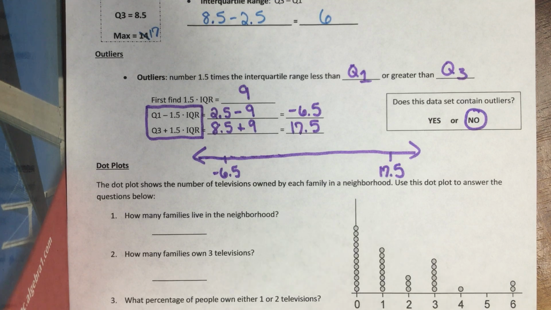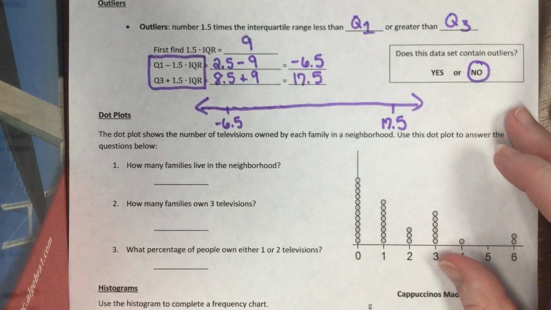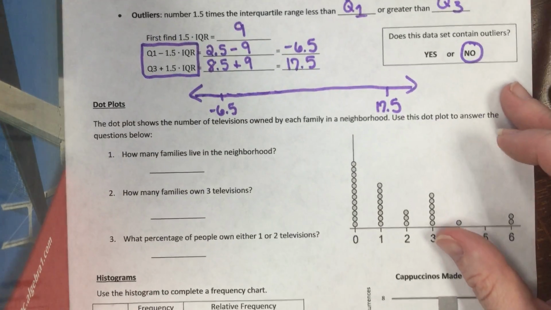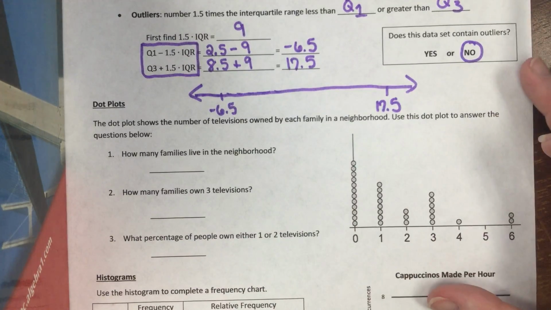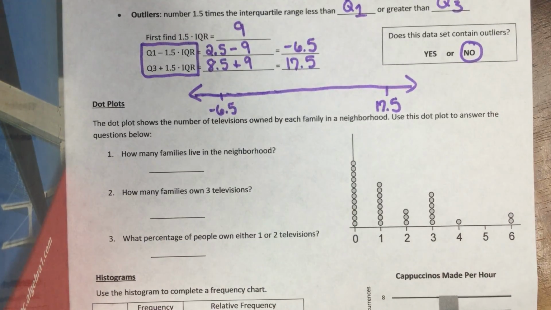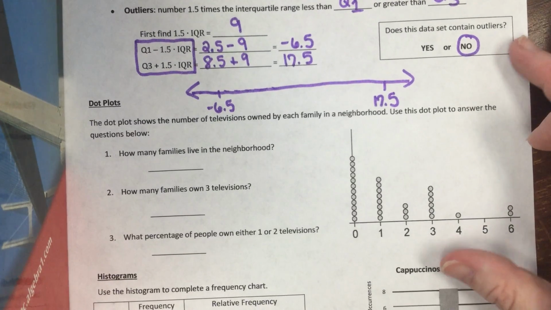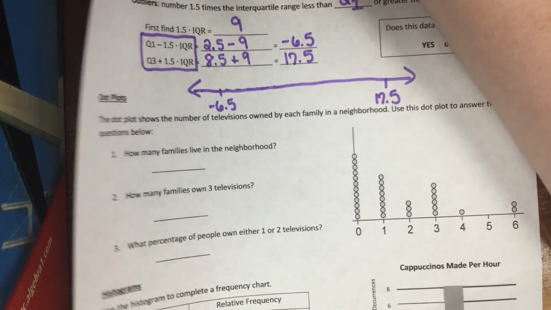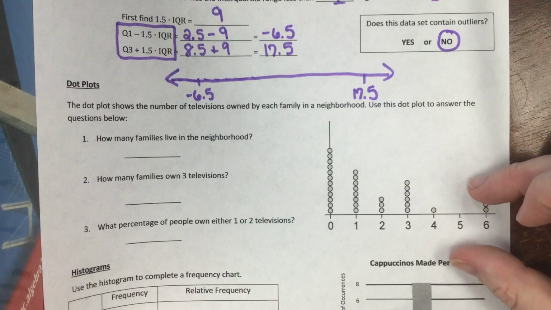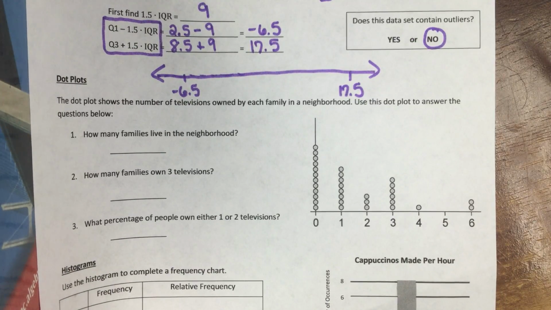All right, now dot plots. Y'all have done this since elementary school. You did them with stickers back in kindergarten, so I know you guys know these, so we're just gonna kind of skip through this real quick. A dot plot shows the number of televisions owned by each family in a neighborhood. Use this dot plot to answer the questions below. All right, so each dot is a family. That means we just need to count up how many dots to figure out how many people live in the neighborhood.